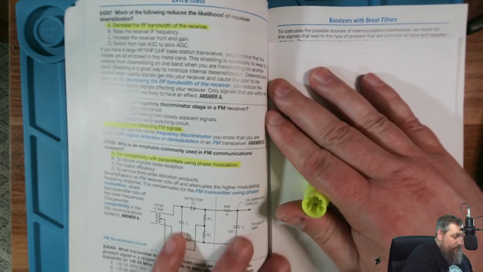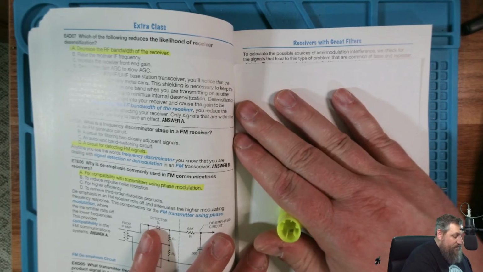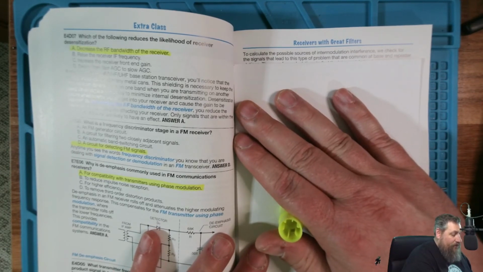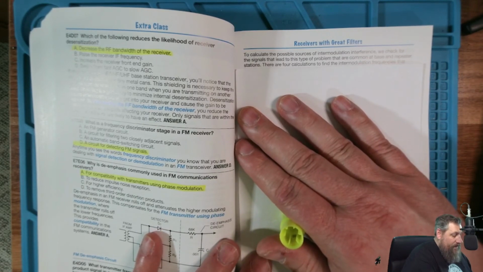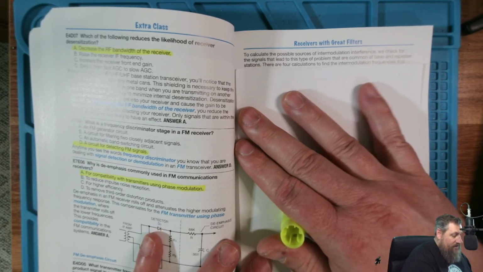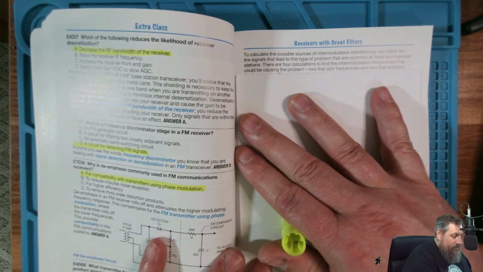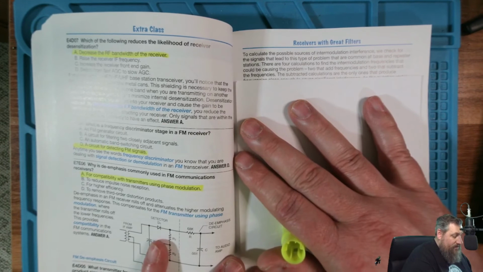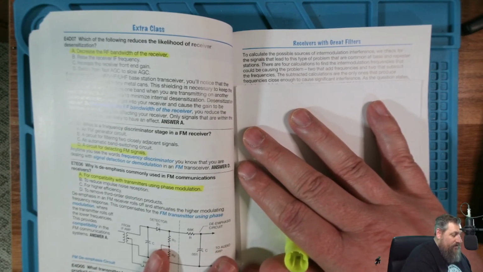To calculate the possible sources of an intermodulation interference, we check for the signals that lead to this type of problem that are commonly at base and repeater stations. There are 4 calculations to find the intermodulation frequency that could be causing the problem. 2 that add frequencies and 2 that subtract the frequencies. The subtracted calculations are the only ones that produce frequencies close enough to cause significant interference.